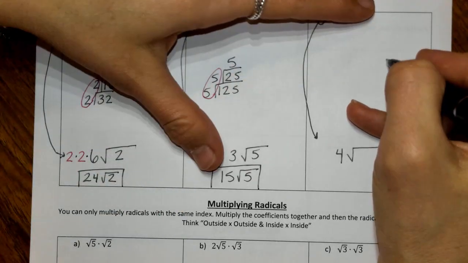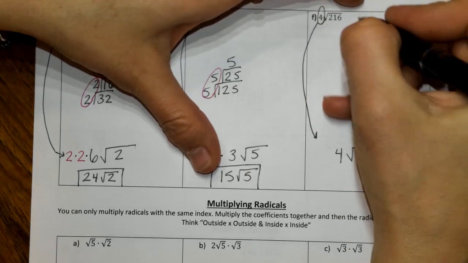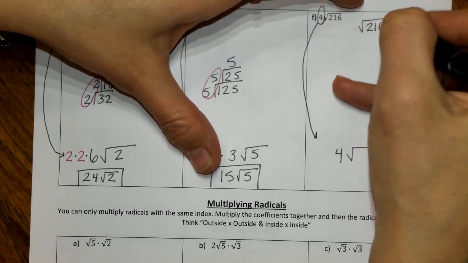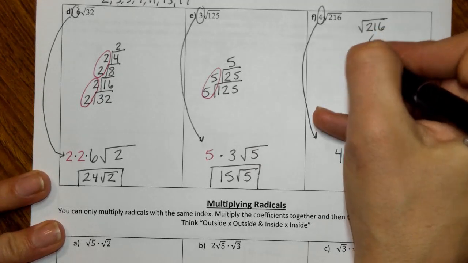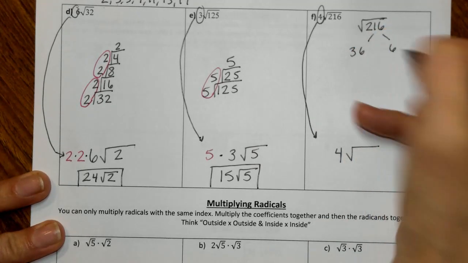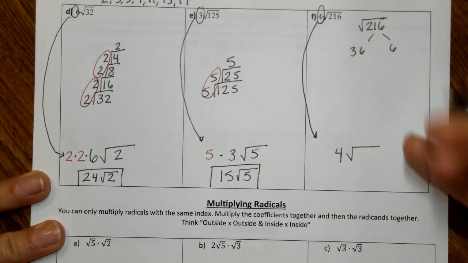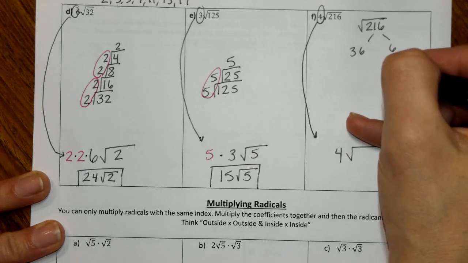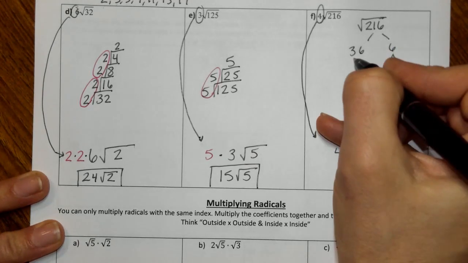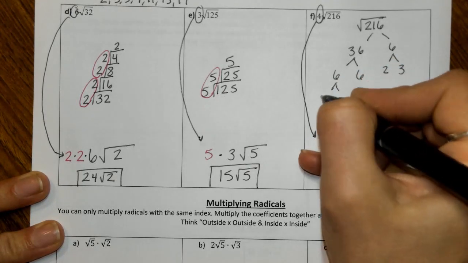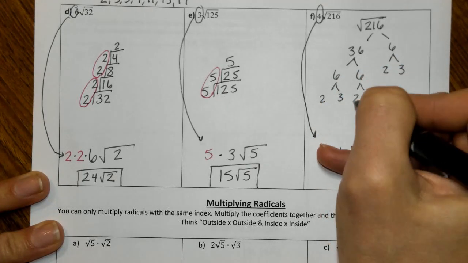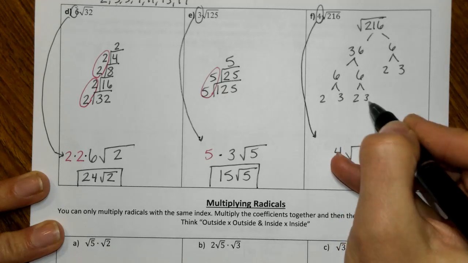So I'm going to go ahead and go over here and say, okay, taking the square root of 216, and when we find what perfect square goes evenly into this, it's going to be 36, and that'll be 36 times 6. 6 is not prime, so you have to keep factoring out. This will be 2 times 3. Watch what happens here. This is 6 times 6, and each one of those will go to a 2, 3, and 2, 3. 2 times 3 gives 6, 2 times 3.